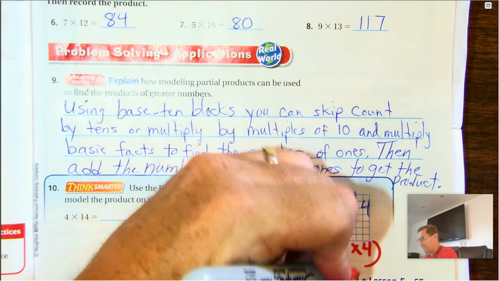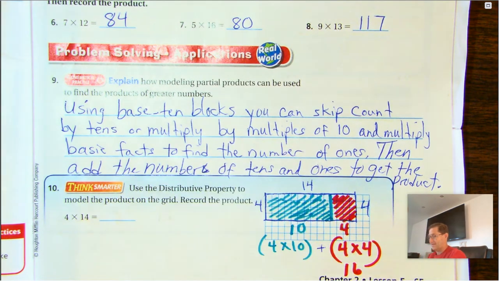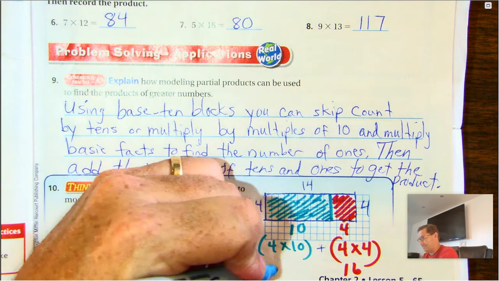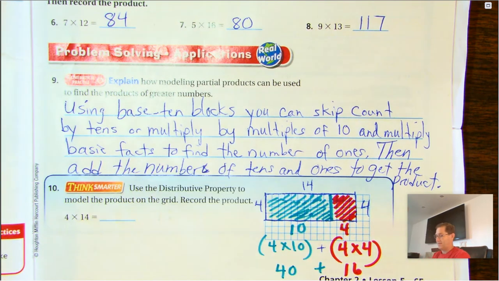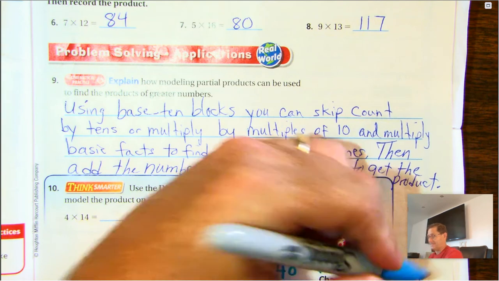So 4 times 4 is 16, and 4 times 10 is 40. So together we get 56.